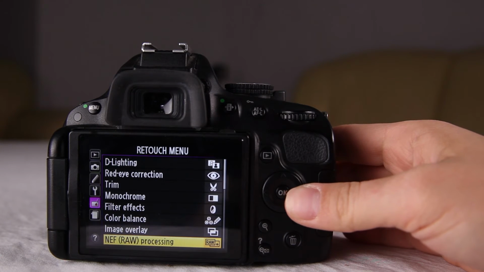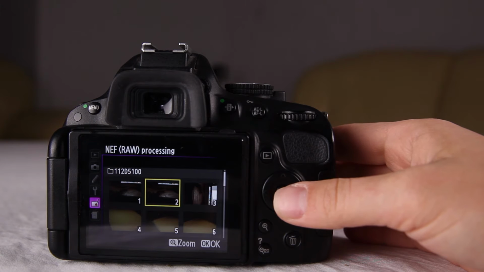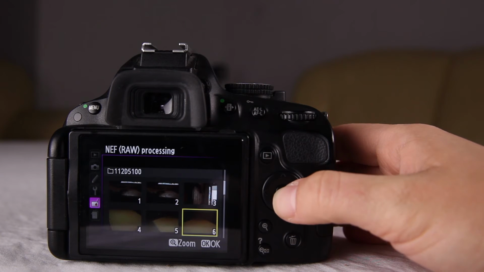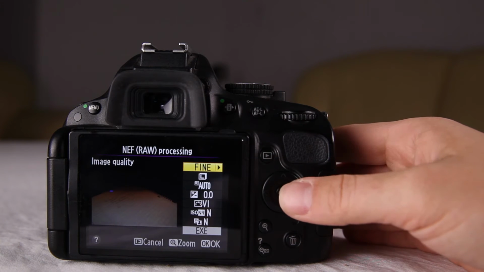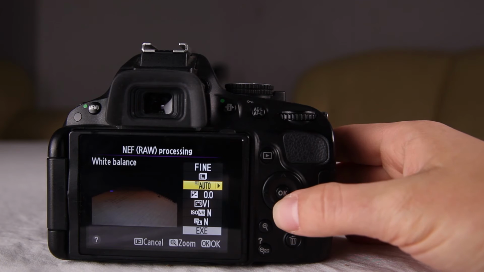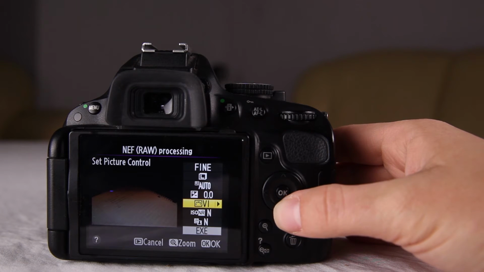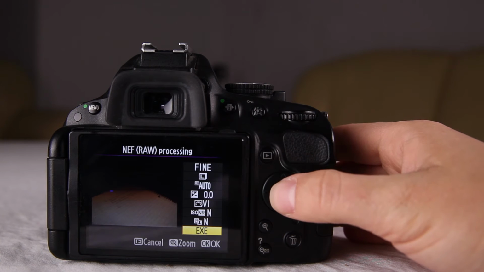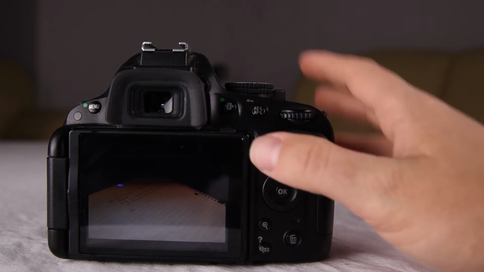Then you have your raw processing. NEF is just the file type in Nikons that RAW comes in. So if you want to make some changes to your RAW processing, you can create a JPEG using this NEF RAW processing option. You can decide how big you want it to be, the white balance that you want, the exposure compensation, the picture control, the ISO reduction, noise reduction, the D-lighting, and then you hit this EXE. You hit OK and it will save the file. Little hourglass, it's saving, it's saving, it's saving. Image saved, happy day.